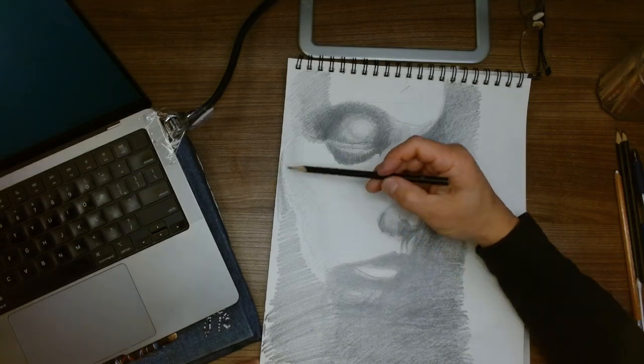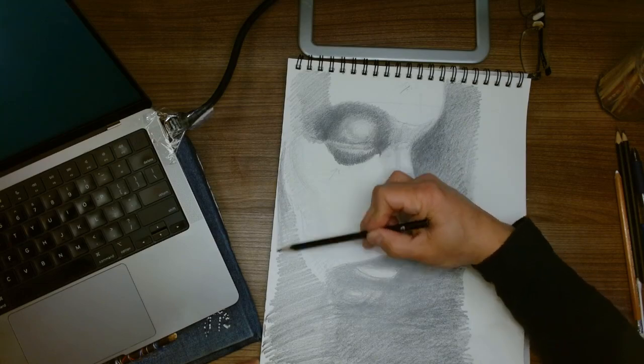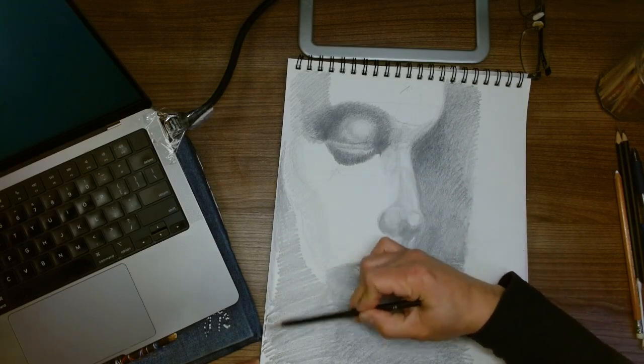And this is a 4B pencil, so it's just easier to build up the dark shadows.